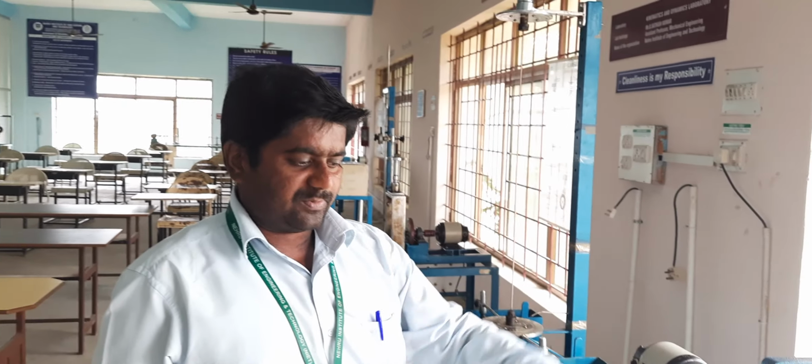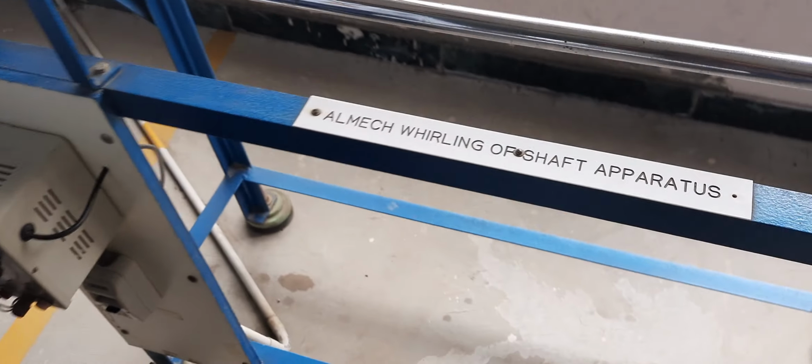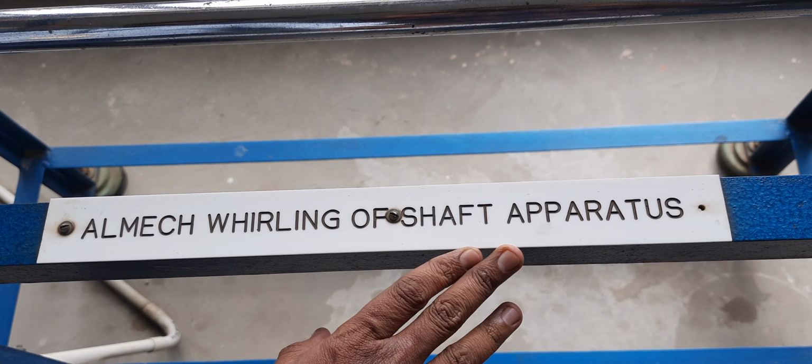Welcome to Kinematics and Dynamics Laboratory. The first experiment that we are going to see is the whirling of shaft apparatus.